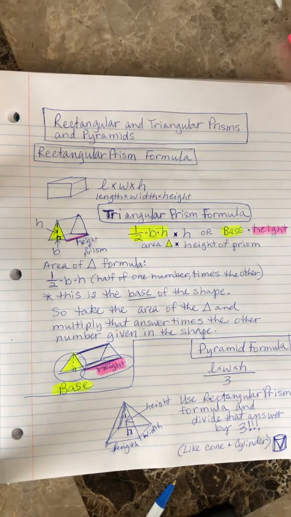Hello everybody. Today we are going to do the lesson in ALEX that has to do with rectangular and triangular prisms and pyramids. So here are all the formulas that you need to have in order to do the assignment. Just remember, all you have to do is pause this video to write down the formulas, okay?